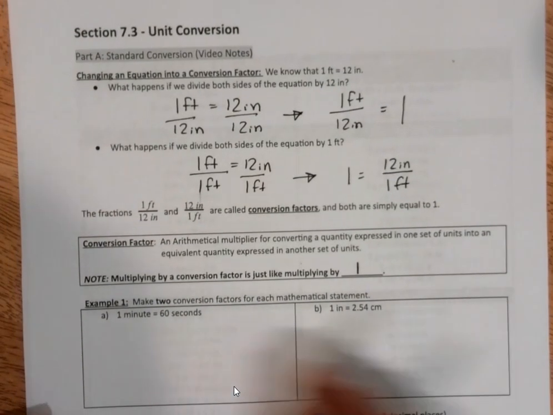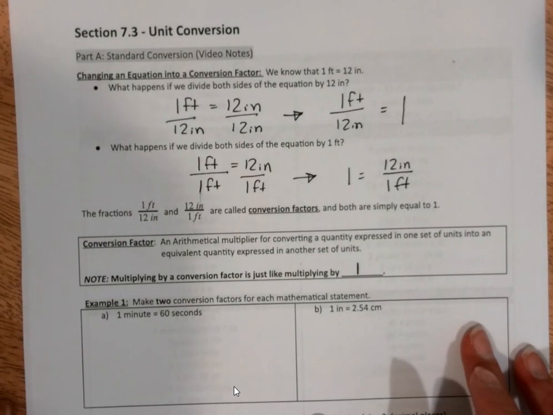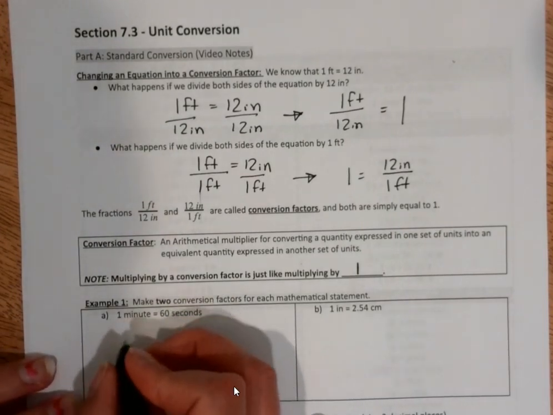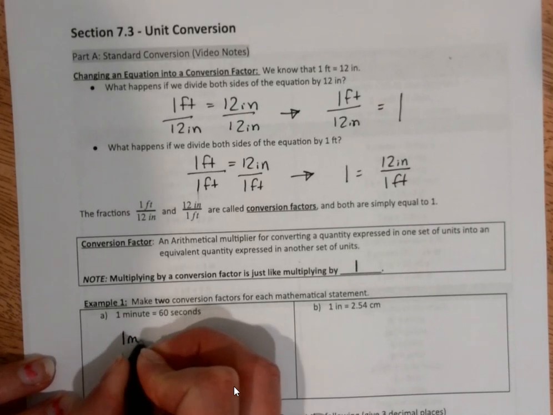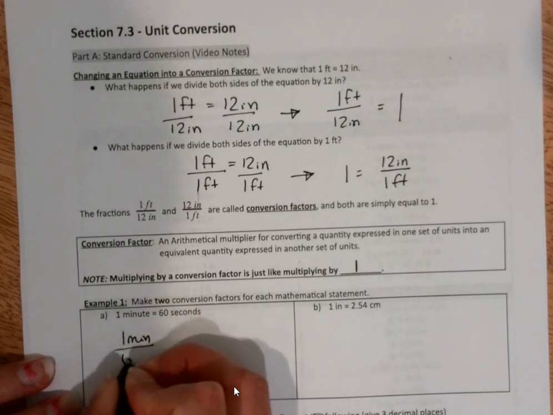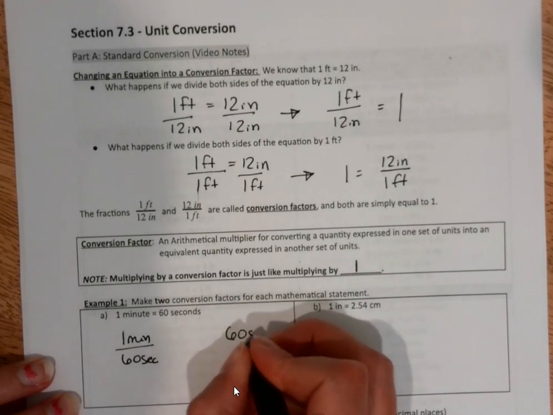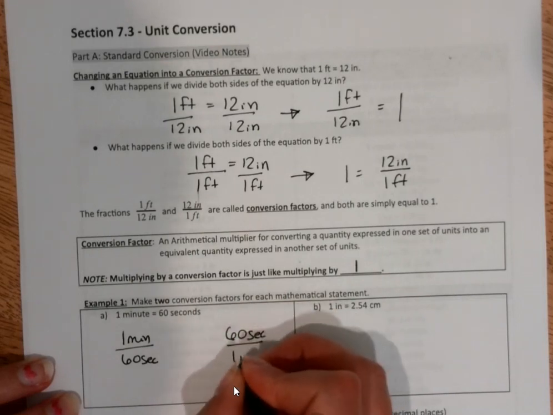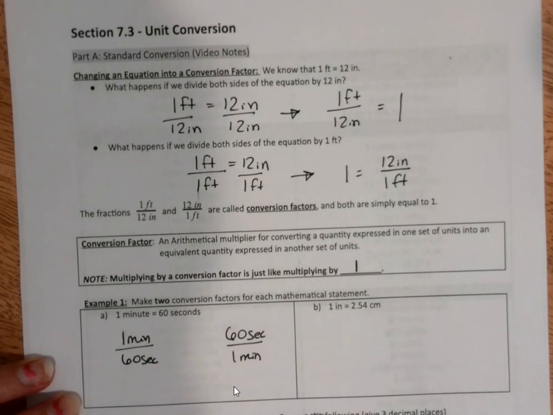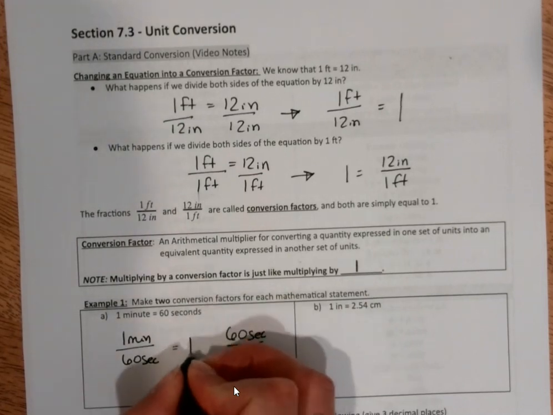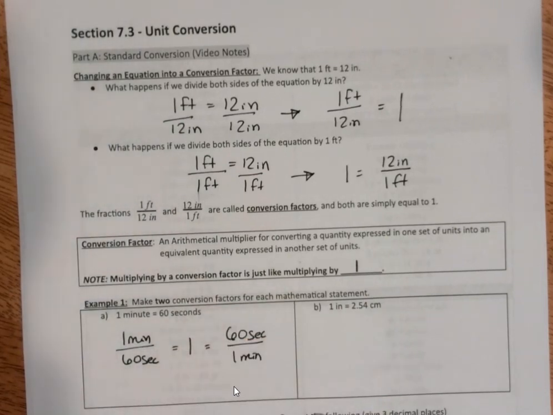All right, so we're just going to make our two conversion factors for each of these statements. 1 minute is equal to 60 seconds. So the two conversion factors are those fractions: 1 minute divided by 60 seconds and 60 seconds divided by 1 minute. Which one you need is going to depend on context, but those are both true and both equal to 1. So we'll put equals 1 on both of those.